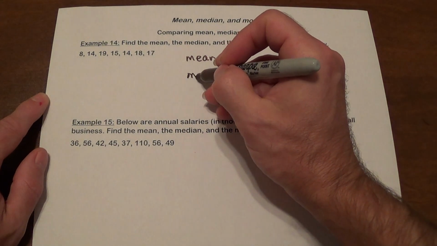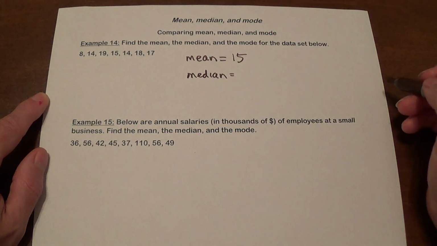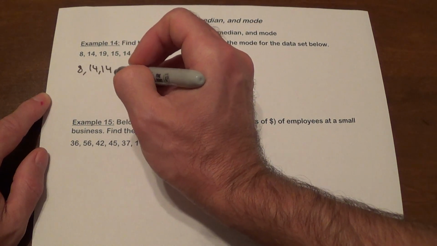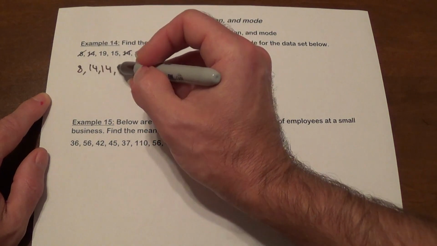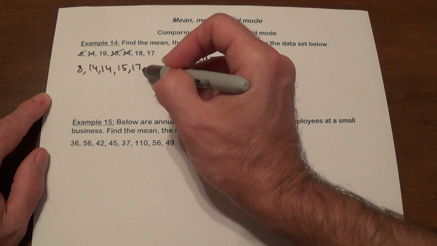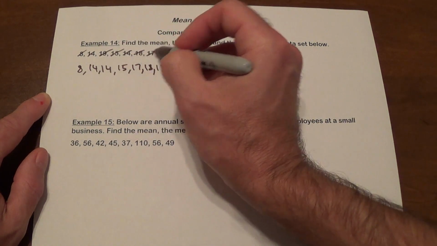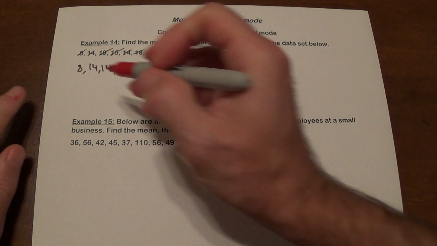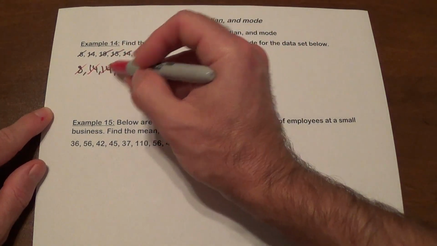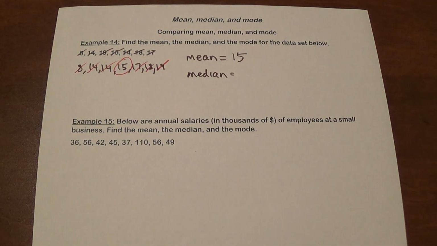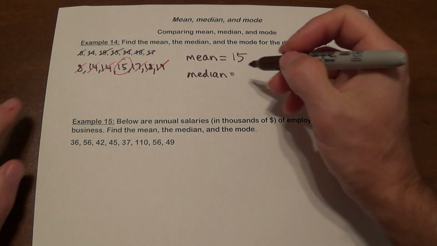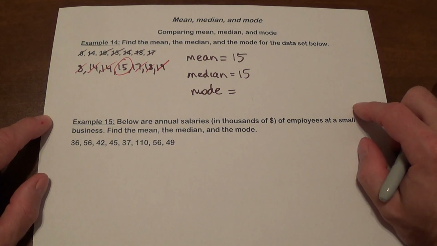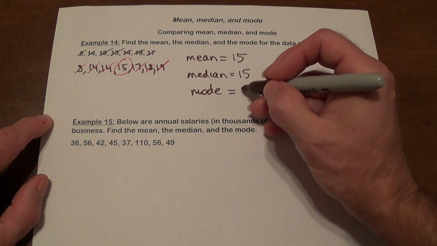What about the median? Well, to find the median, first of all, the numbers need to be in order. So let's reorganize them. So it's 8, then followed by 14, followed by 14 again, right? 14, and followed by 15, followed by 17, then 18, and then 19. So now we need to figure out the middle term, or terms, depending on how many we have. So 8 and 19, 14 and 18, 14 and 17, and that's our middle value. That is going to be our median, which is going to be 15. What is the mode here? The mode here is going to be one element that repeats most frequently, which is going to be 14.